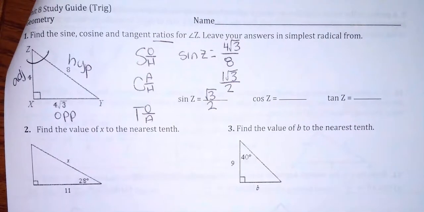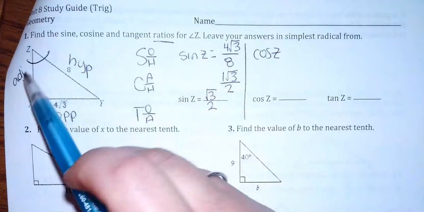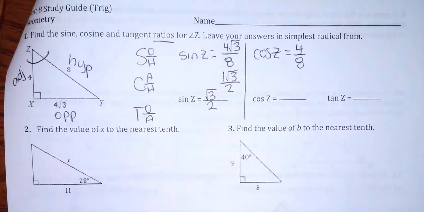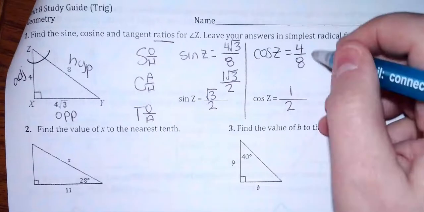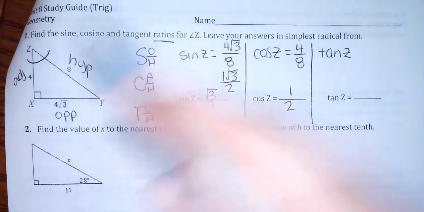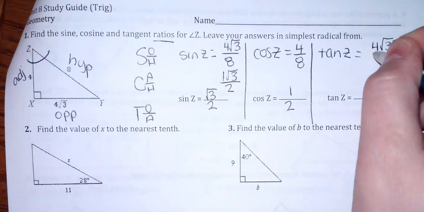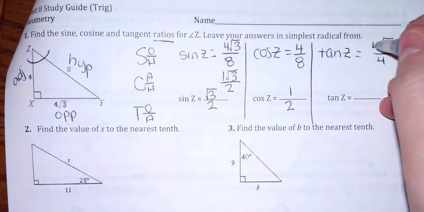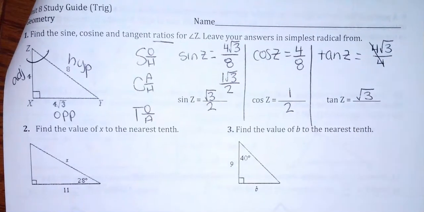All right, for your cosine, that's adjacent over hypotenuse, so that ratio would be 4 over 8. And then, again, in that situation, I can reduce that. So this is actually going to reduce to 1/2. And then our tangent is opposite over adjacent. So the opposite is the 4 radical 3. Adjacent is the 4. And this one will also reduce. The 4's can get canceled out there. So this is actually just the square root of 3 if we simplify it.